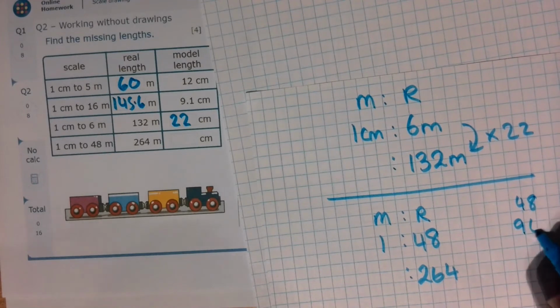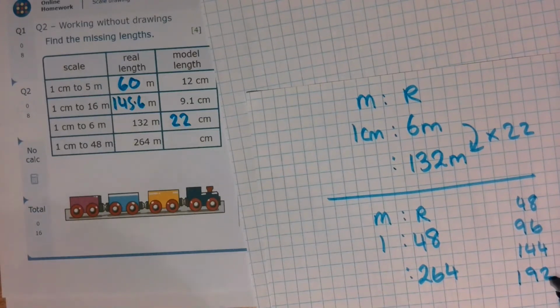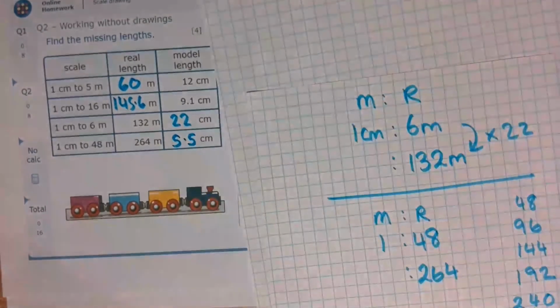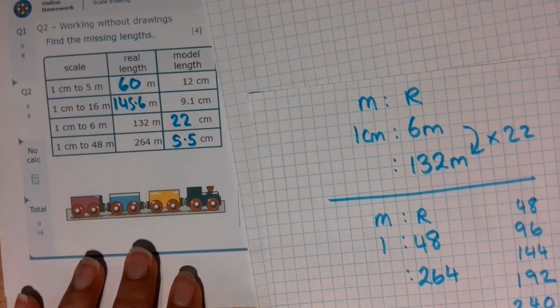48, 96, 144, 200, nope, still on 100, 192, 240. Okay, so that's as far as we can get, and then we need another 24. That's 1, 2, 3, 4, 5 and a half, 5.5. I think you would be allowed to use a calculator for that one. That one's horrible to do without a calculator. But there you go, my maths is cruel.